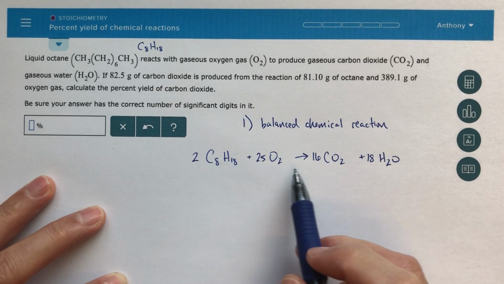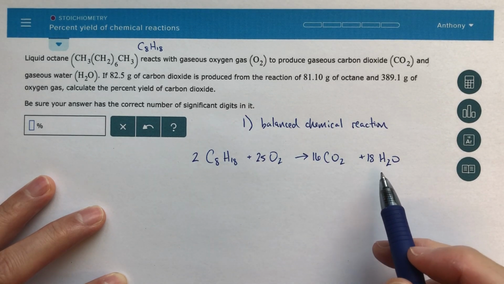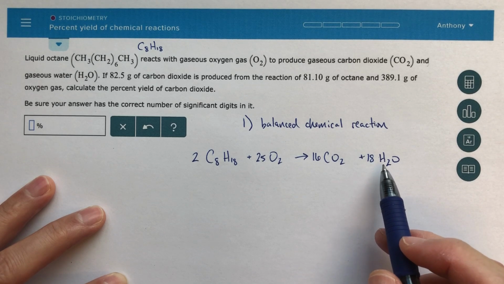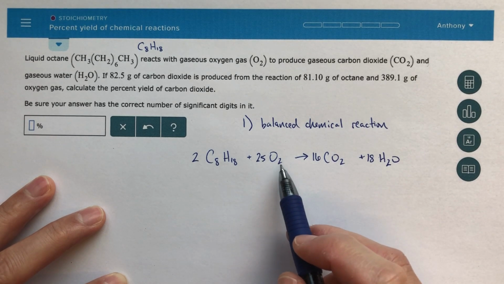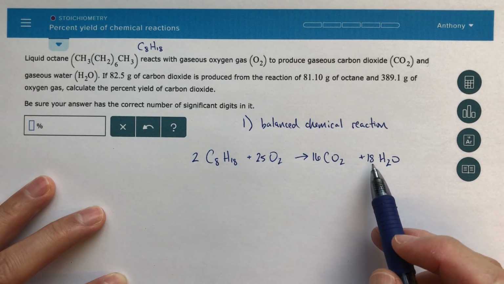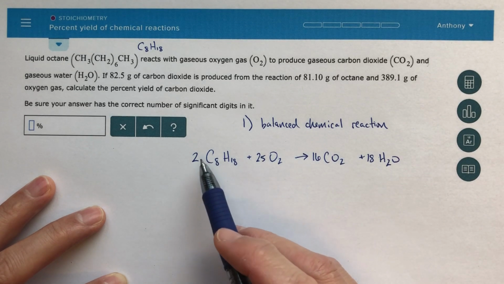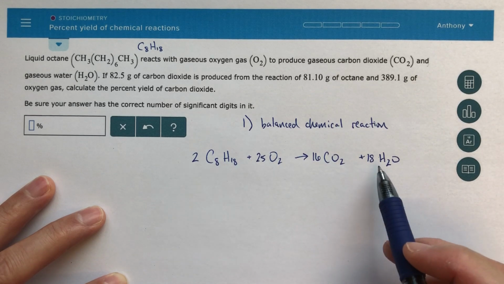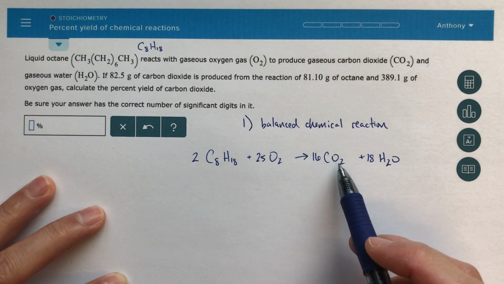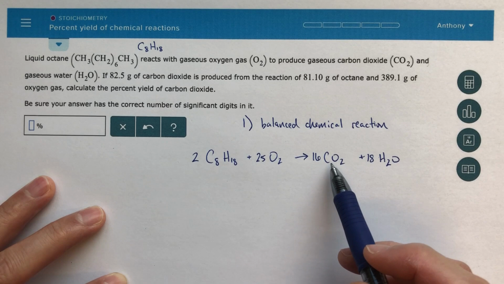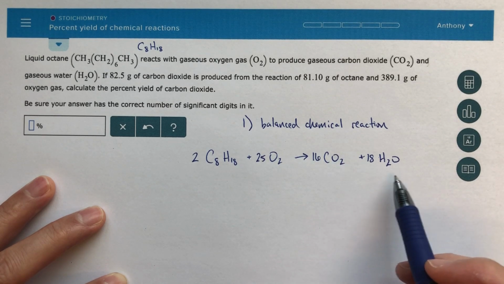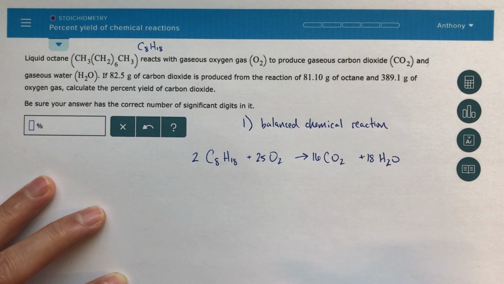I would have 18 here and 2 here, so I would have thought initially to put a 9 here. But since I know that I need to have an even number of oxygens, I'm going to double that right from the very beginning. So this will be 18, and then I need 2 of these to make sure that I've got 36 total hydrogens, and then 16 carbons because I've got 16 carbons here, and then add up my oxygens. I should have 50 oxygens on this side, so 25 O2s here.